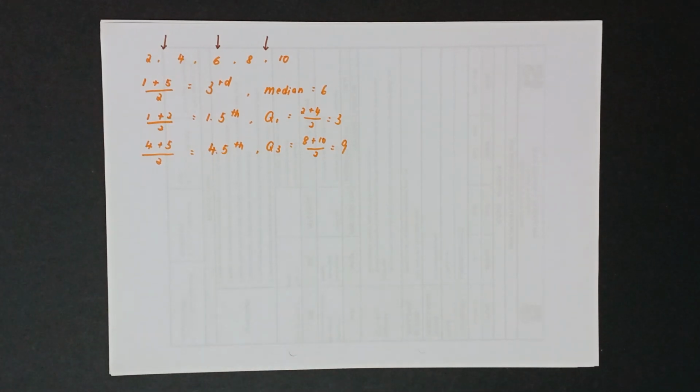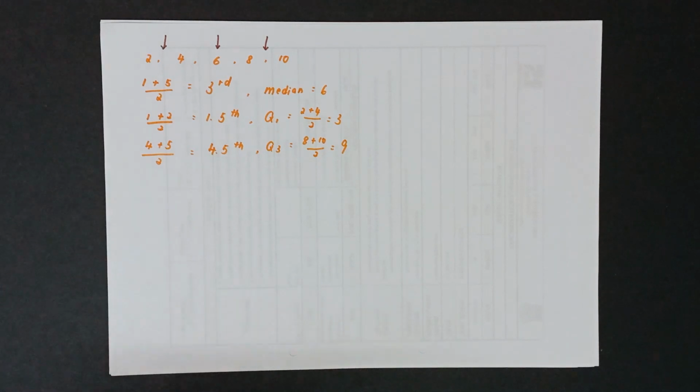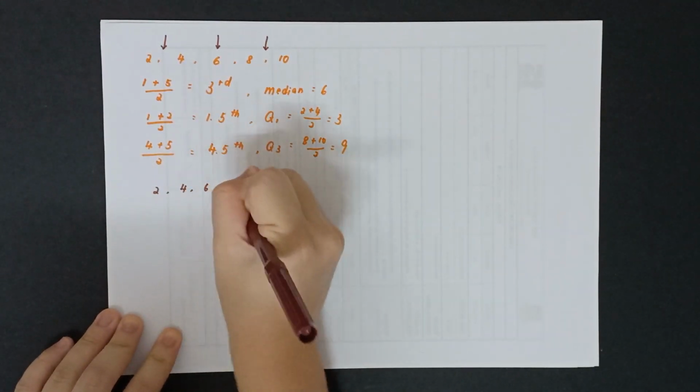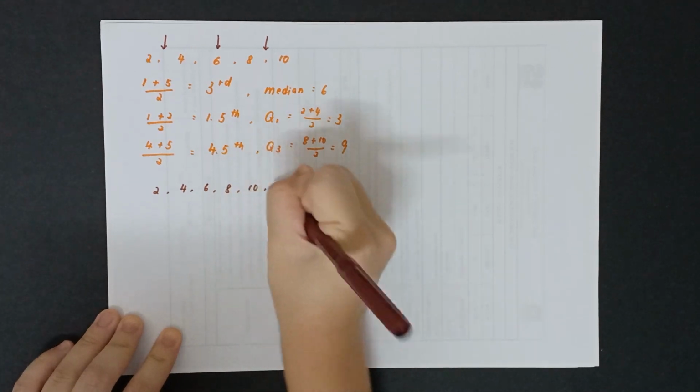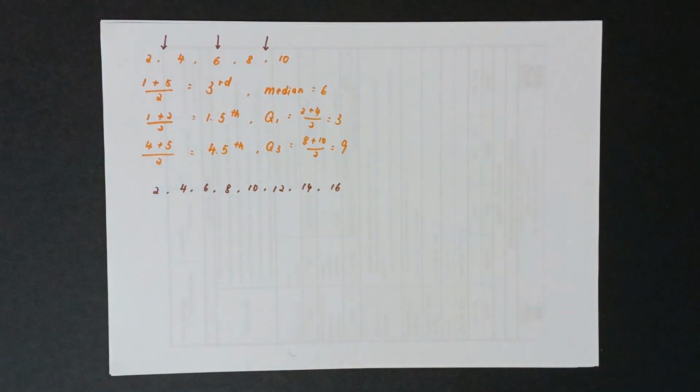Okay, let's try the other one. Let's say I have 8 numbers: 2, 4, 6, 8, 10, 12, 14, 16. I have 8 values here. So let's try to use the method again. Start with the median first.